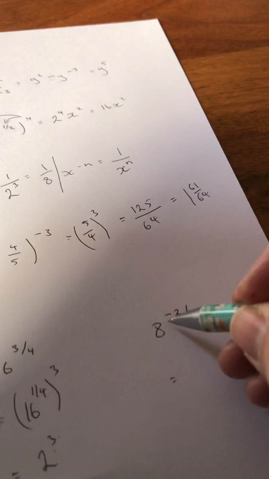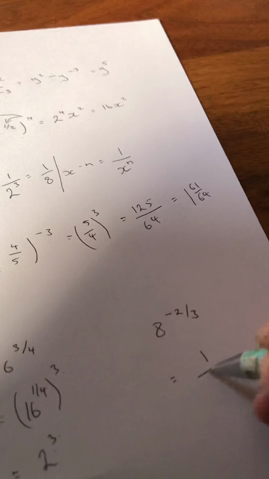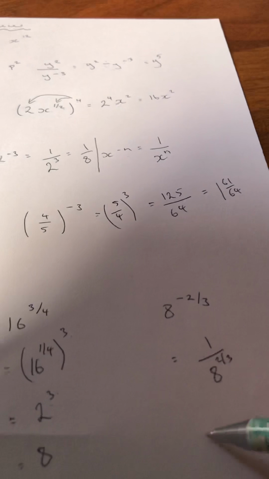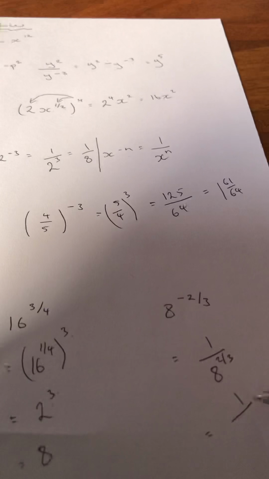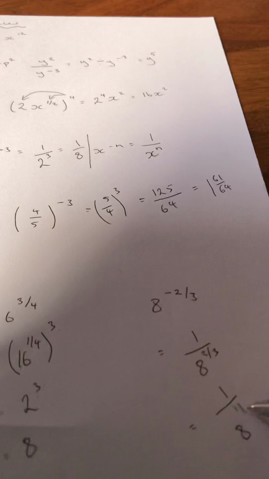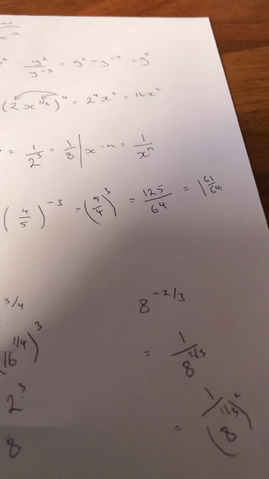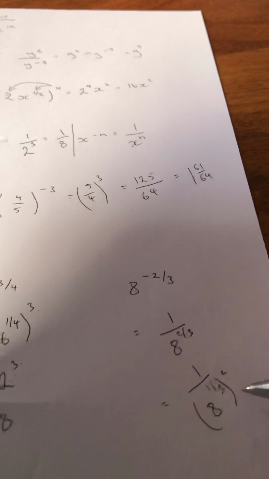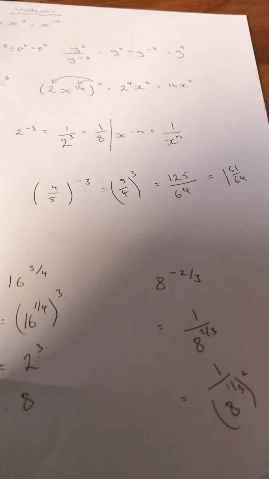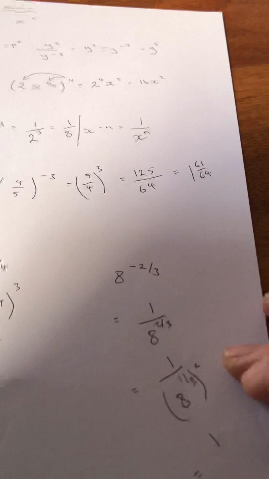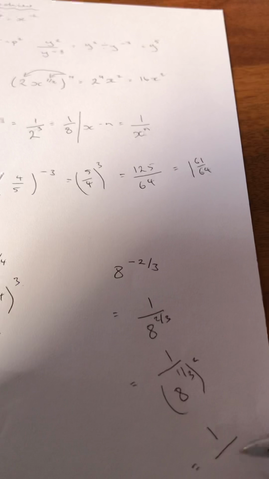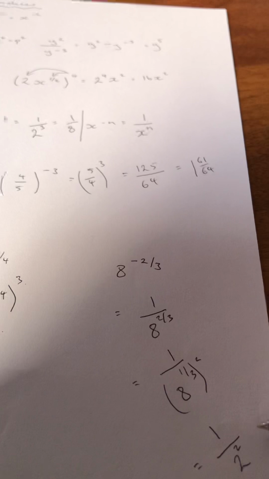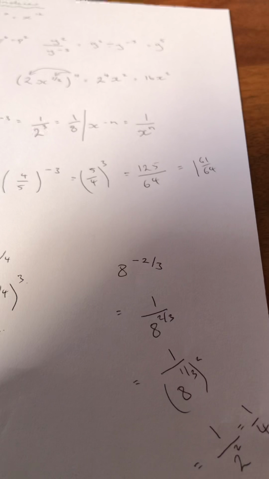So deal with the negative first. Remember, that means 1 over. Same big number, same power, just without the negative. Now I need to split this up. Still 1 over, and I know that's 8 to the 3rd, all squared, because if I multiply those out, I get my 2/3 again. And I know the cube root of 8 is 2. Again, you can use your calculator. And I've still got that squared, so that is just a quarter.